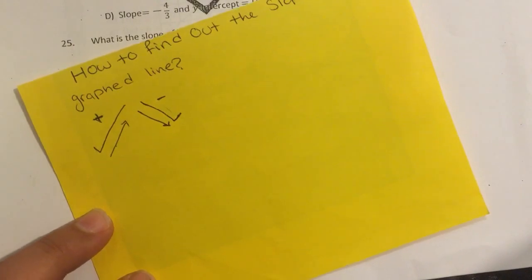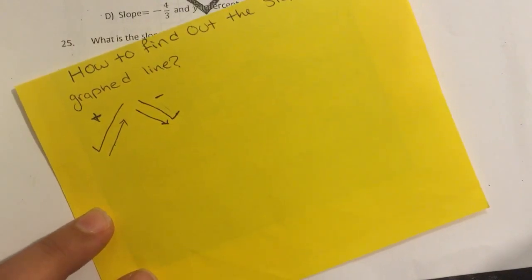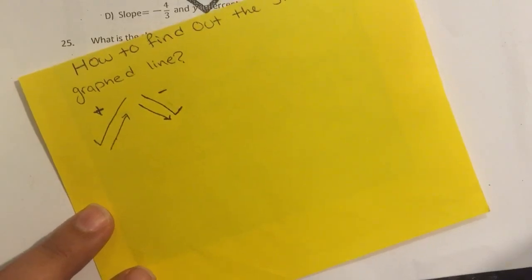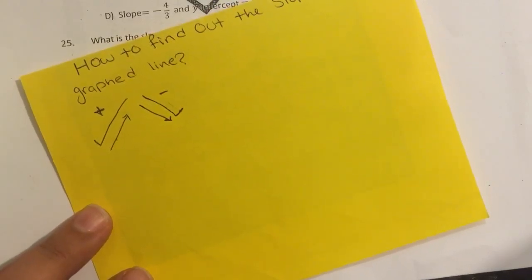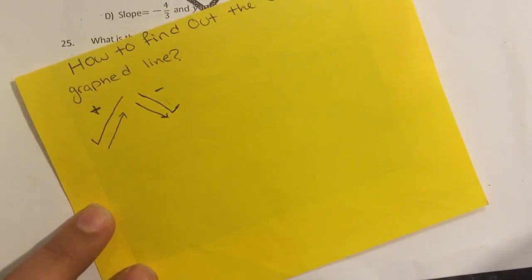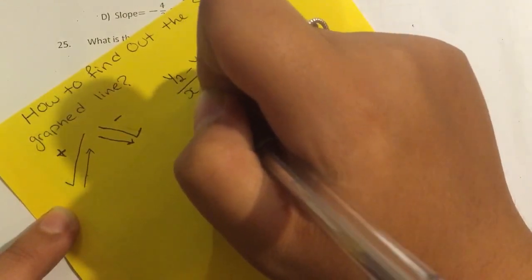The second thing you need to remember is that there are two ways to solve this problem. There are two very, very easy ways. So the first way is by memorizing the equation. The equation of the slope is y2 minus y1 over x2 minus x1.